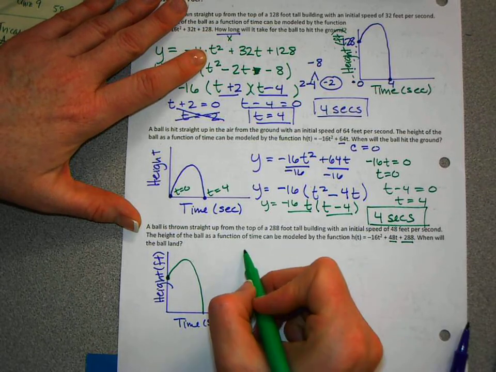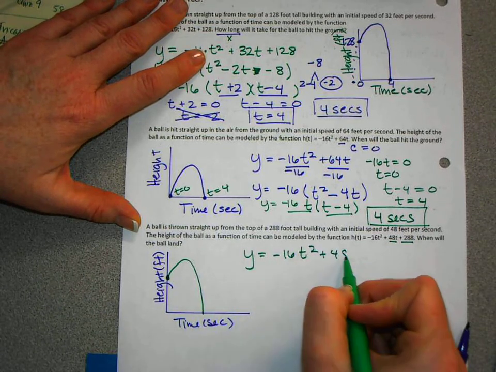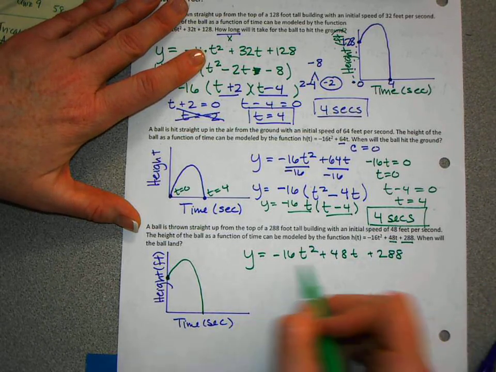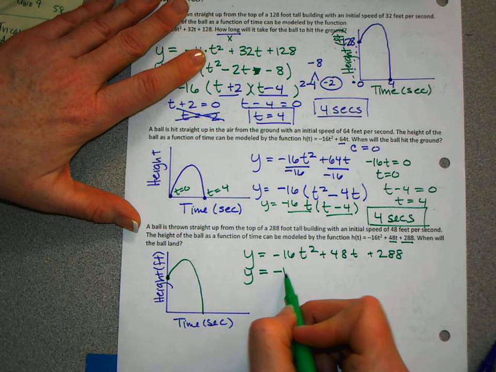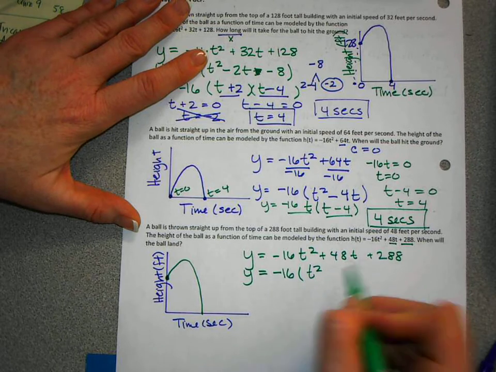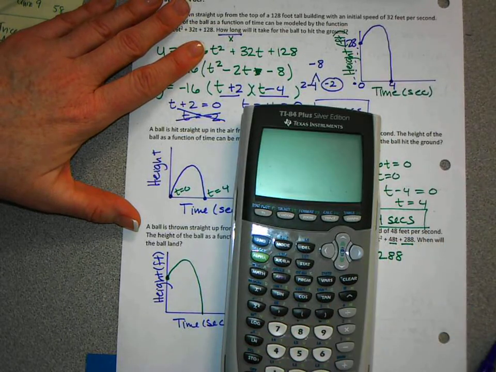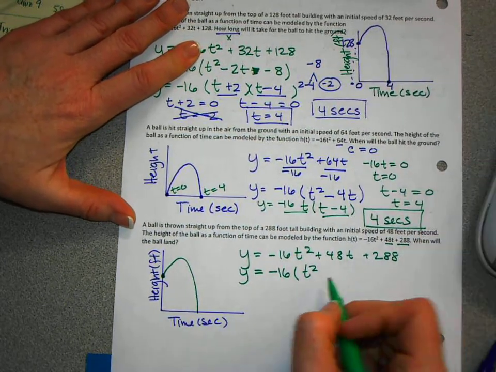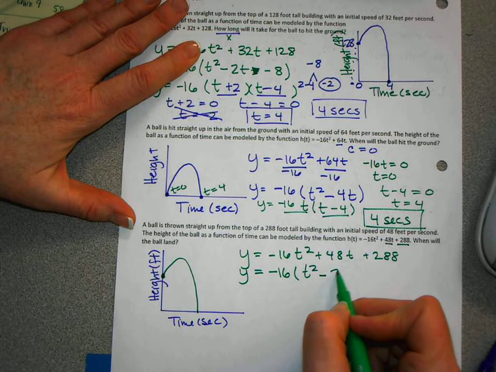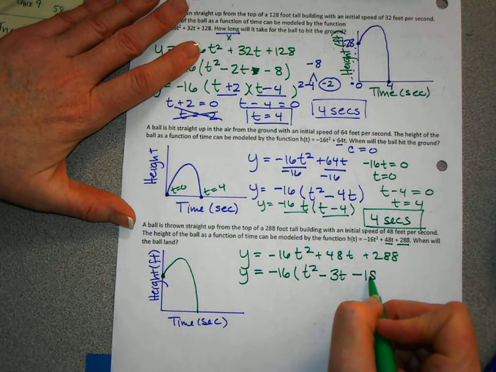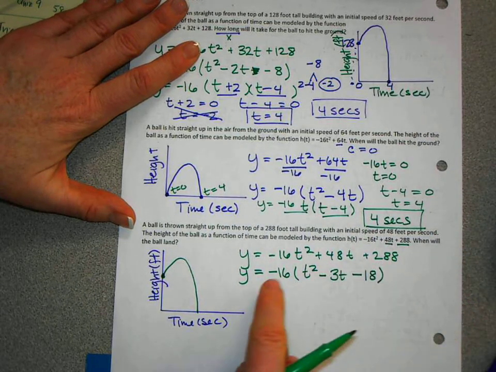We know how to do this. y equals -16t squared plus 48t plus 288. Okay, so I'm going to try to divide out the 16, that GCF. Take out the -16 and see what happens. So I get t squared, and then 48 divided by -16 is -3t. Remember, 48 divided by -16 is -3, and then 288 divided by -16 is -18. A positive divided by a negative is a negative.